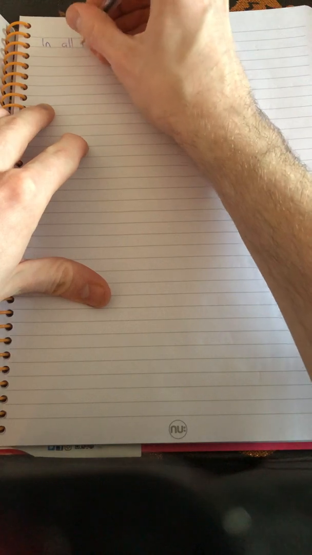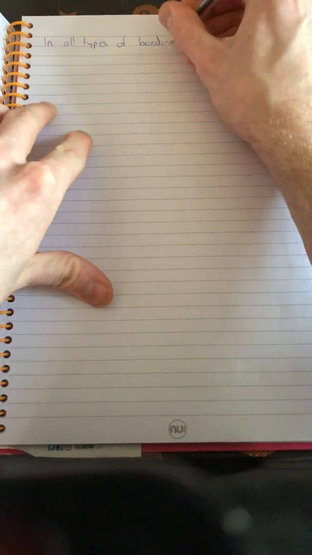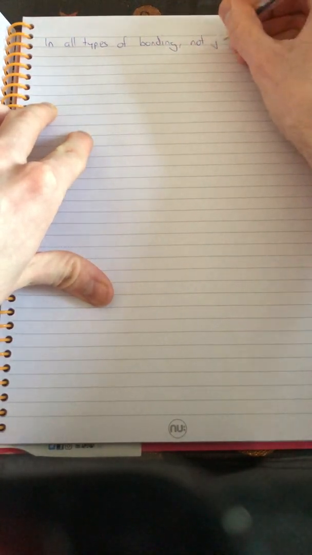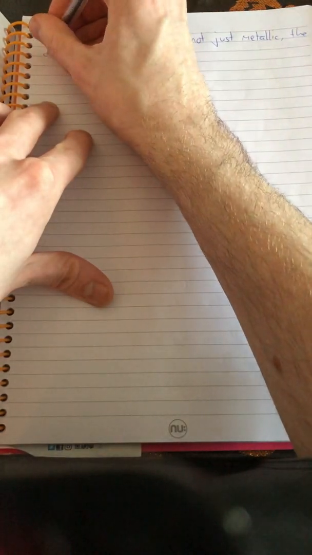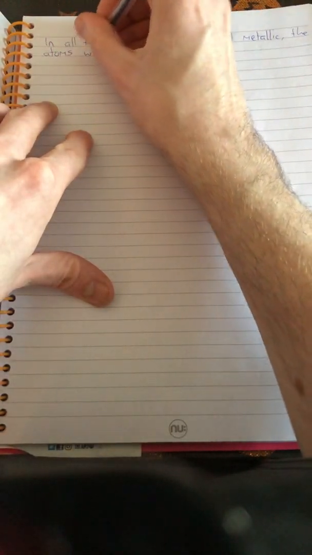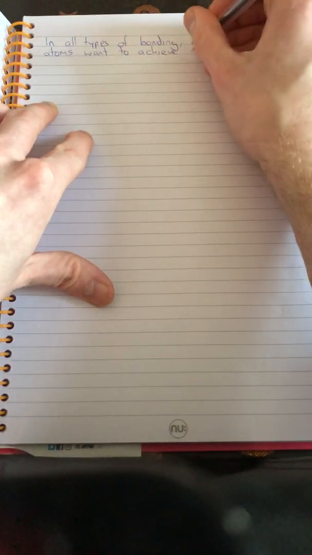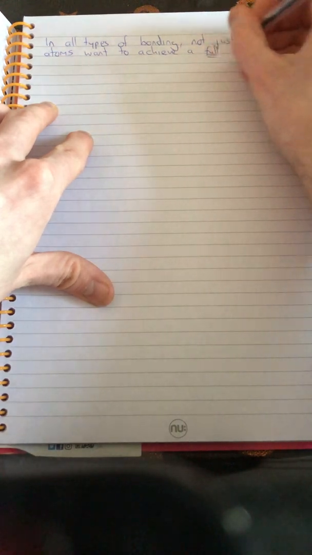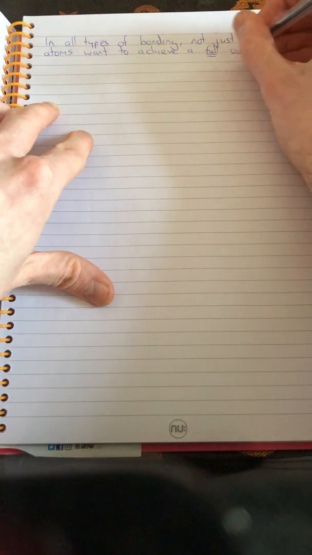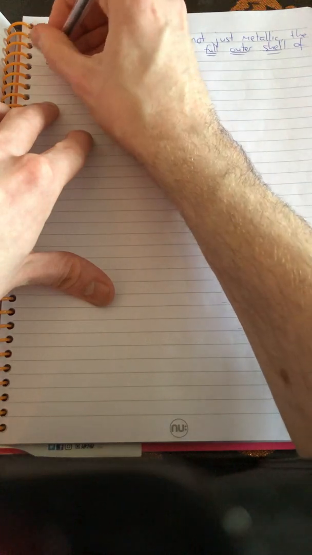So let's carry on. In all types of bonding, not just metallic, the atoms want to achieve a full outer shell of electrons.